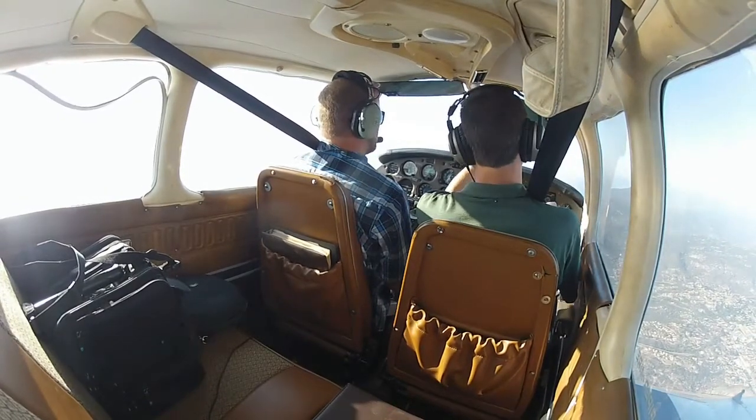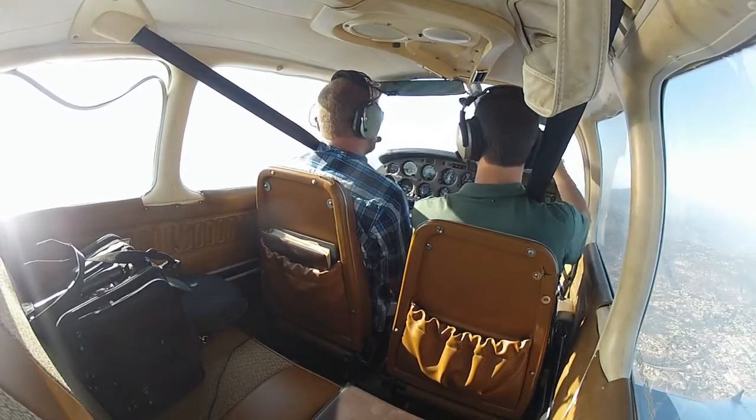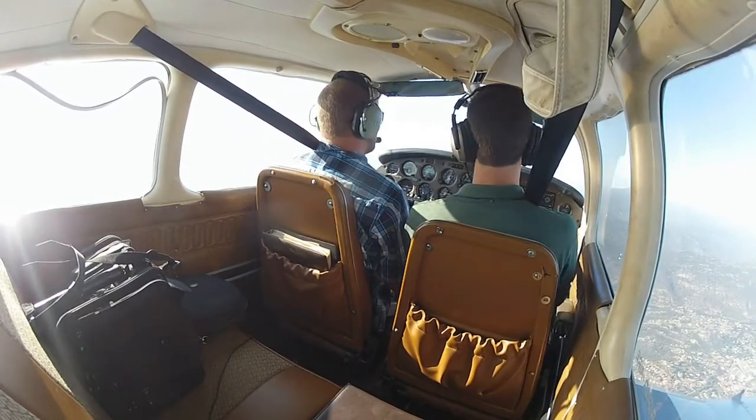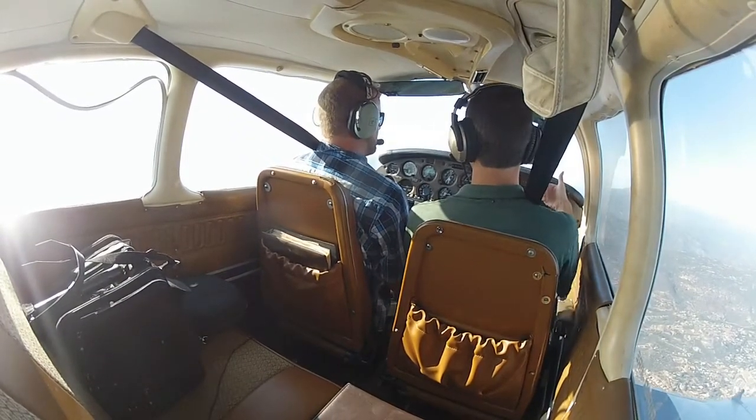So what you're going to notice is that as we get close to the stall, it's going to get a little buffeting in the controls. And then when it's fully stalled, the nose is going to want to drop. All you have to do is relax some of the back pressure.